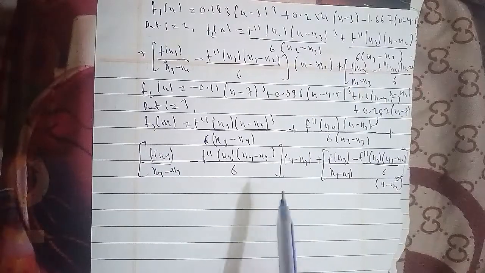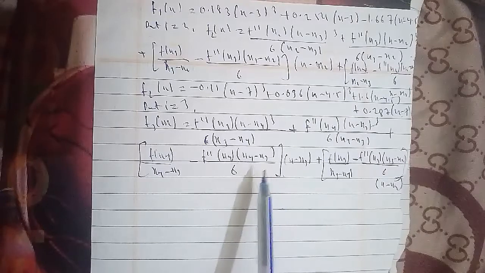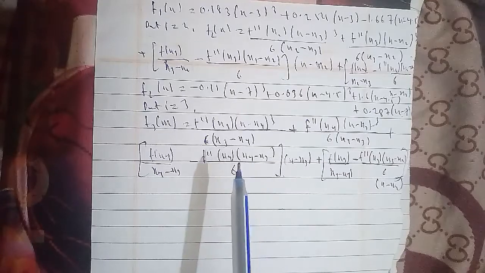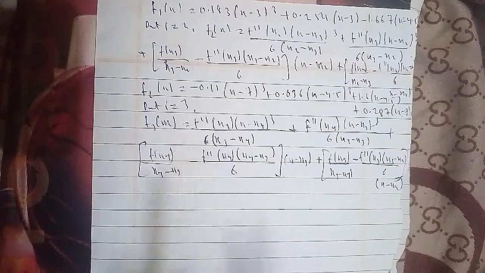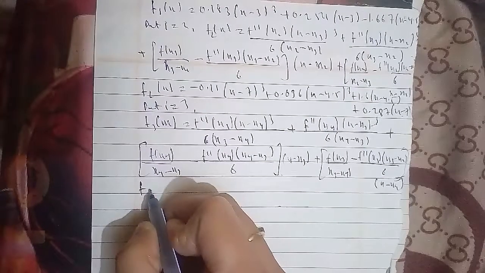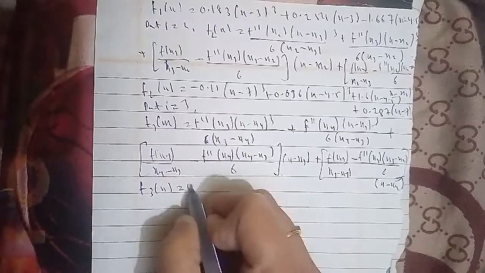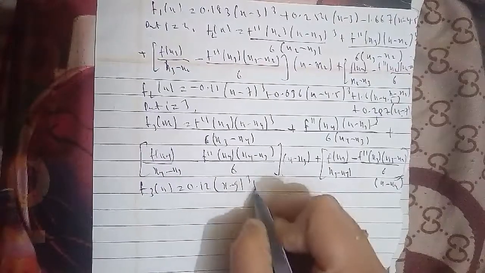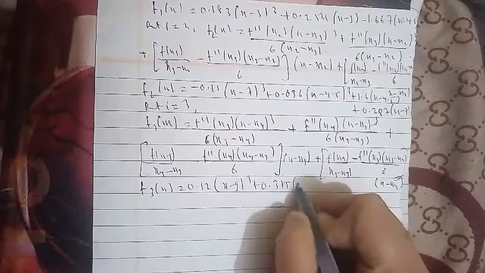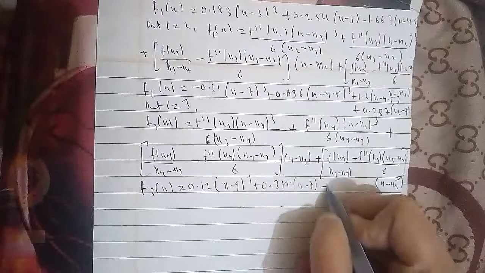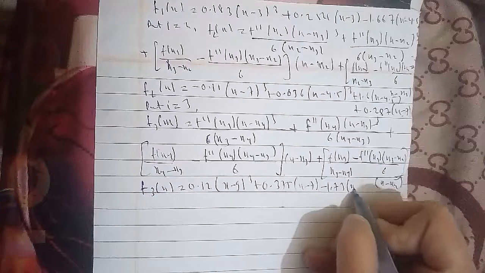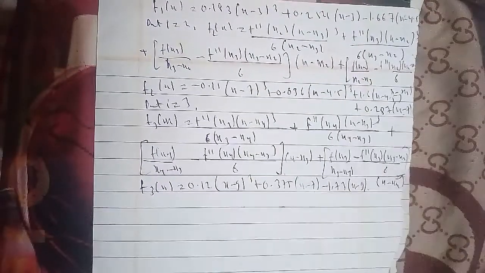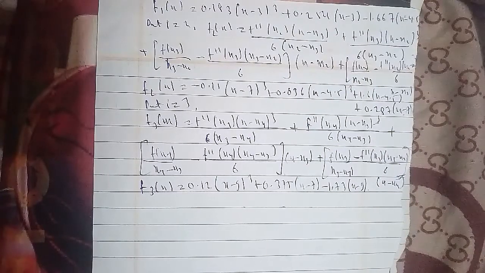Putting in the values of f x and f double dash x, and f double dash x4 equals 0, in the above equation, after simplification we get f3(x) equals 0.12 (x minus 9) cube plus 0.375 (x minus 7) minus 1.73 (x minus 9). Thus we obtain the three cubic splines for the three intervals, which will be given in the following way.